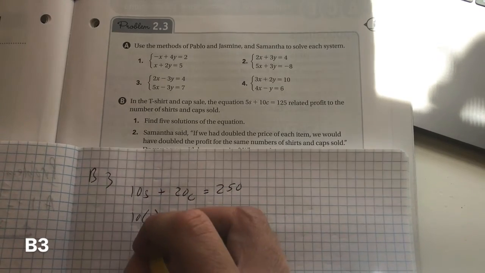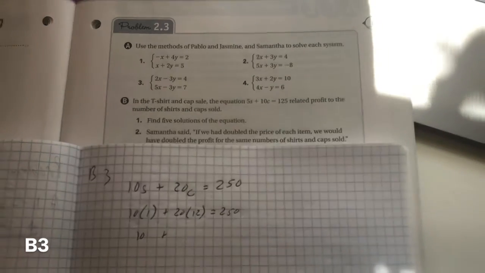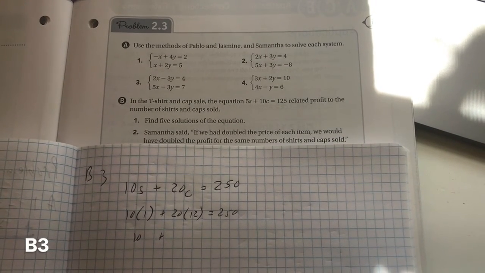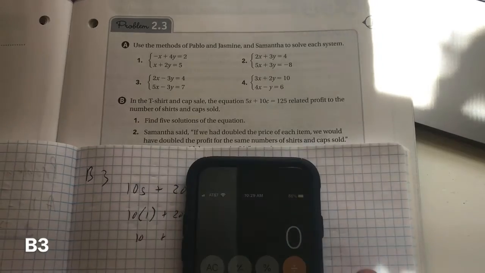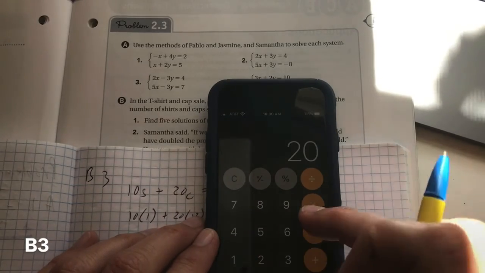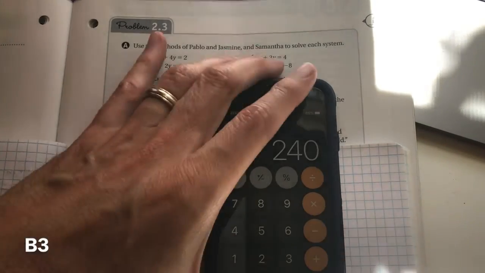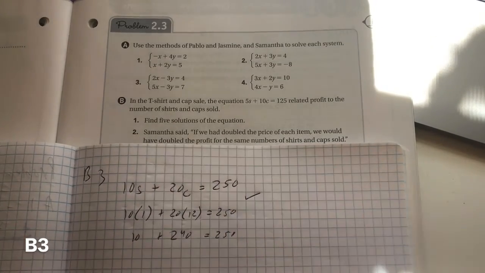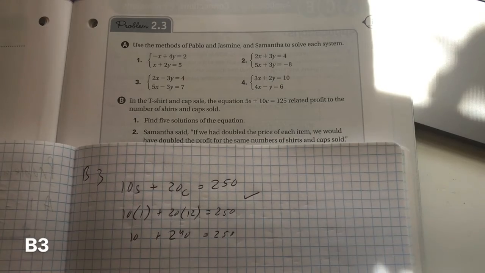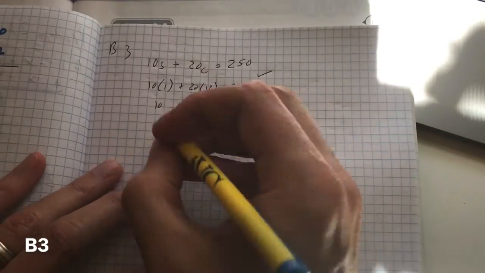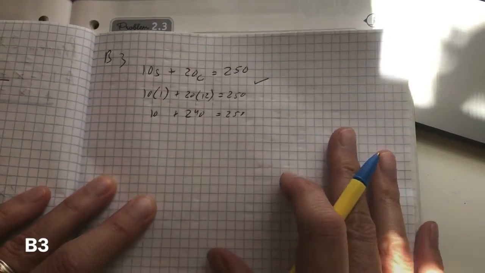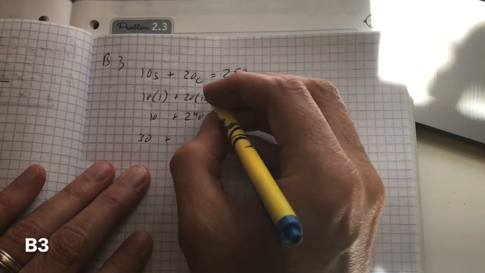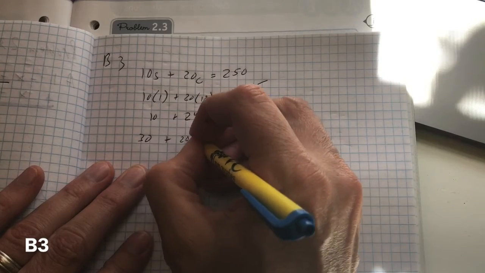Well, 10 plus 20 times 12, excuse me, 20 times 12, 240. Yeah, that one works. Let's check the others. So 3 and 11, I'm going to skip some steps here, that's going to be 30 plus 20 times 11.